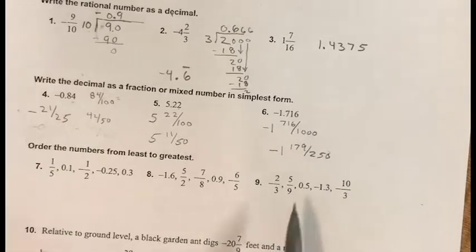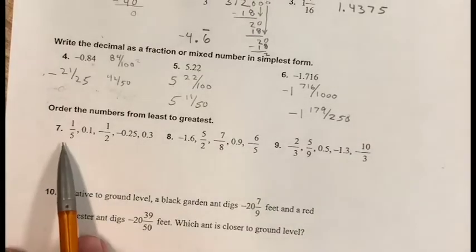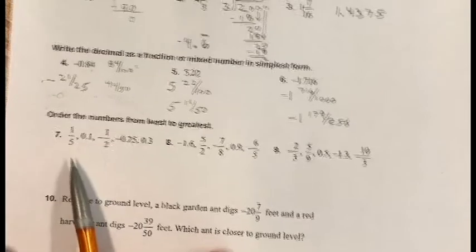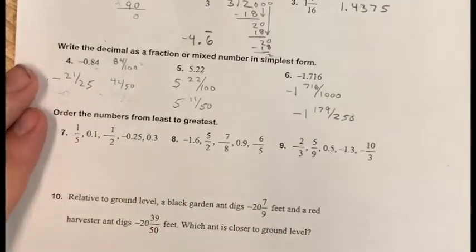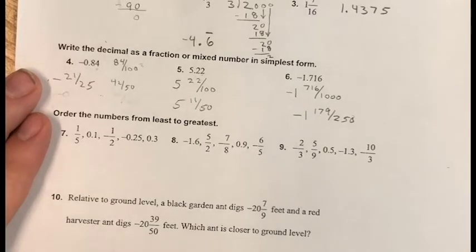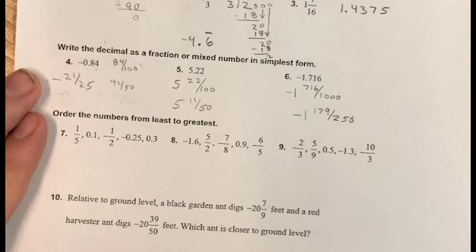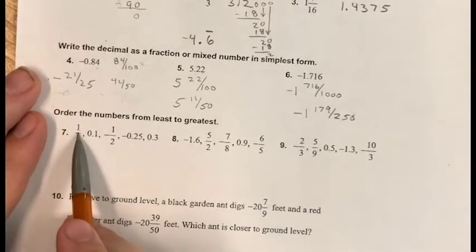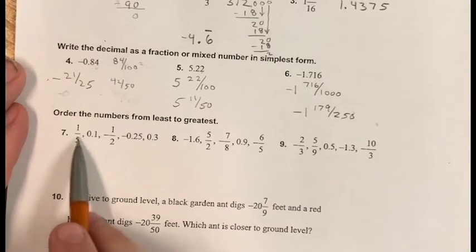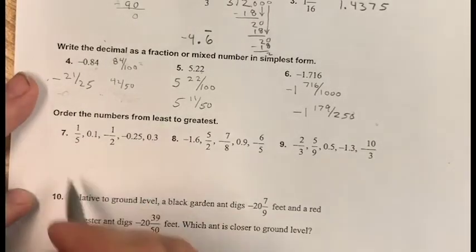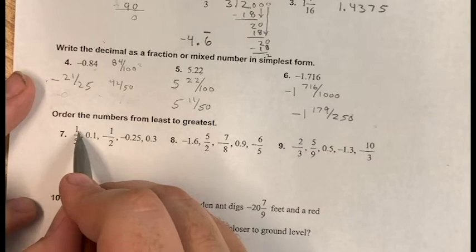All right. Now, number 7, 8, and 9 is asking you to order the numbers from least to greatest. So the best thing for you to do is to try to get all of these to look like the exact same thing. The way I would do it personally would be to change all of our numbers into decimals. So first off, I have 1/5. So I'm going to divide 1 by 5.